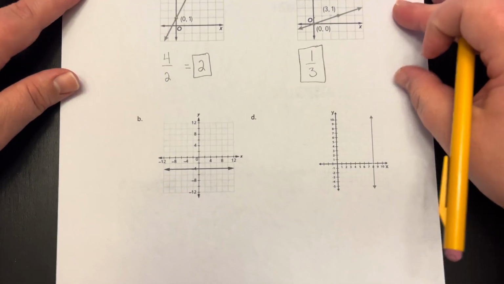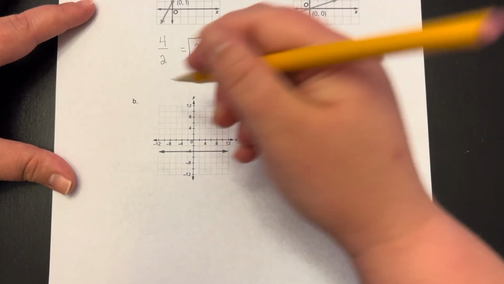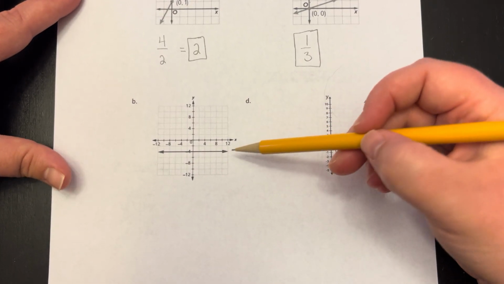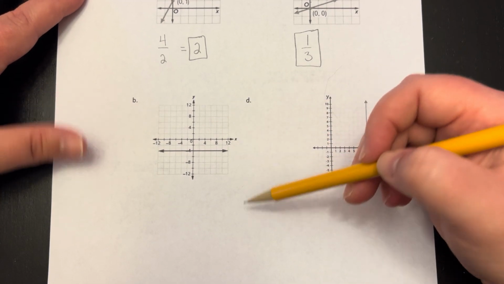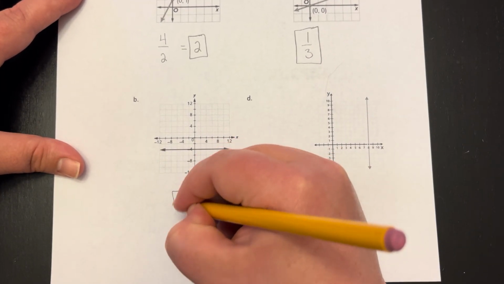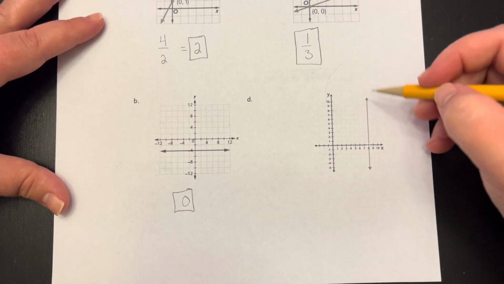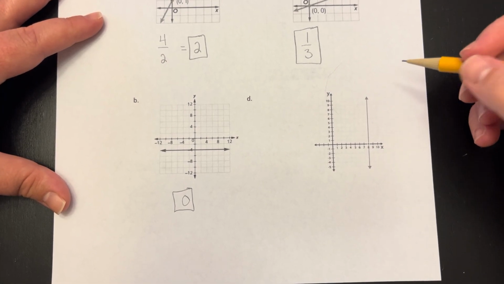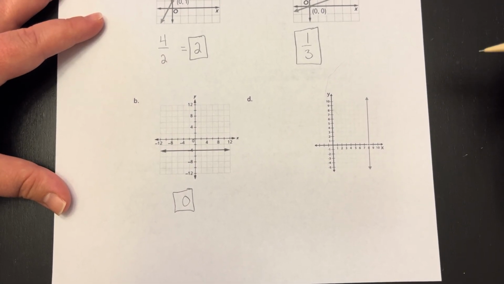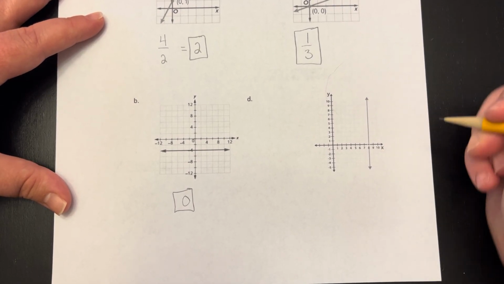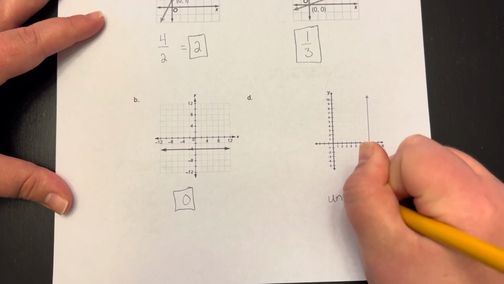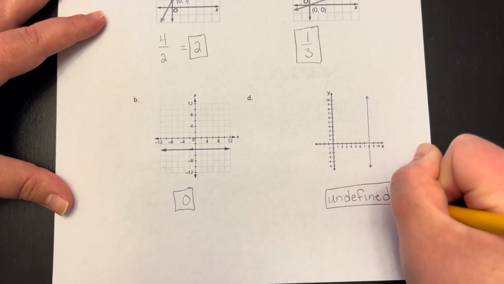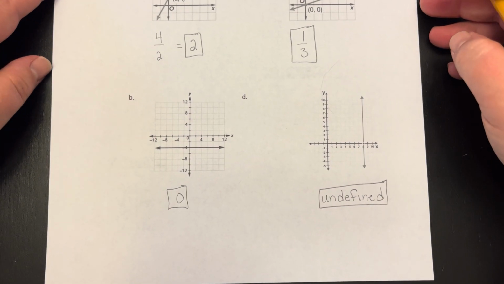Now, these last two are special types of slopes. If you notice, this one is just a flat horizontal line. And when that happens, the line is neither increasing nor decreasing. So we call this a slope of 0. That's a 0 slope. This one, on the other hand, first of all, is not a function. It's a straight vertical line. So we can't actually define the slope here because it is straight up and down and therefore not a function. So we literally just call this an undefined slope. You can abbreviate with the letters U, N, D.